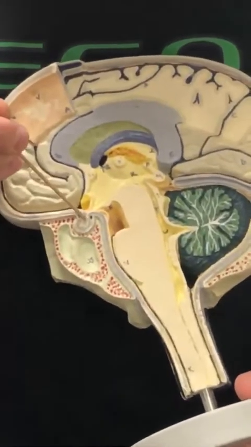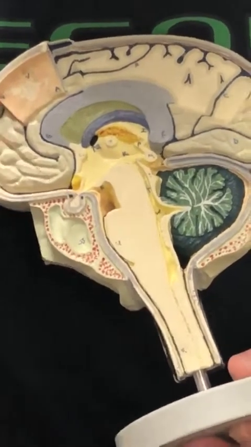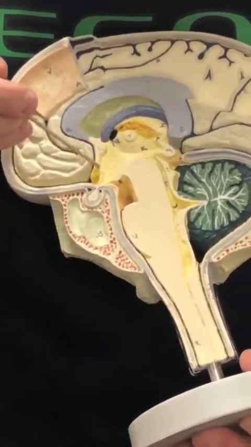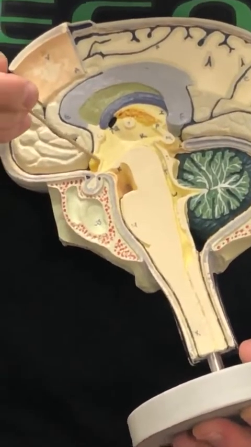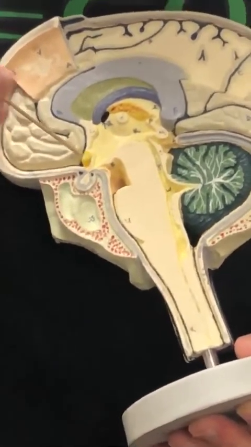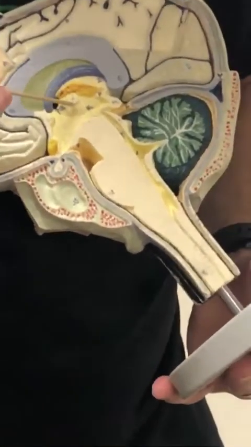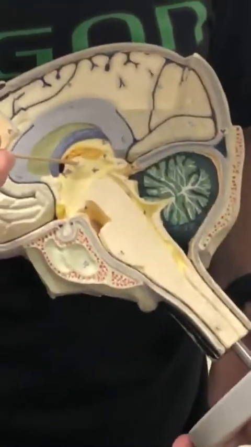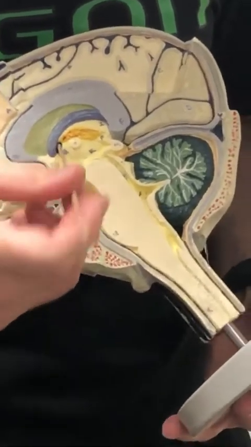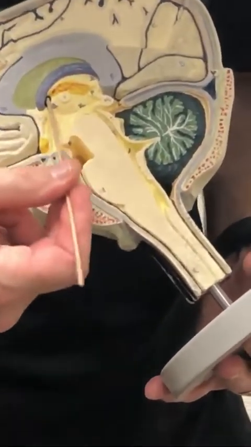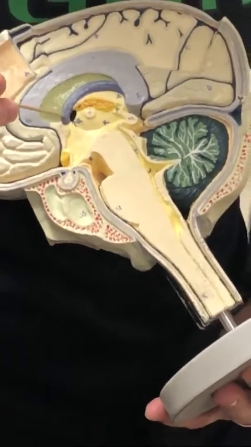This structure here, pituitary gland. Cut right through the optic chiasm. This structure here, intermediate mass. This is a hole, interventricular foramen.